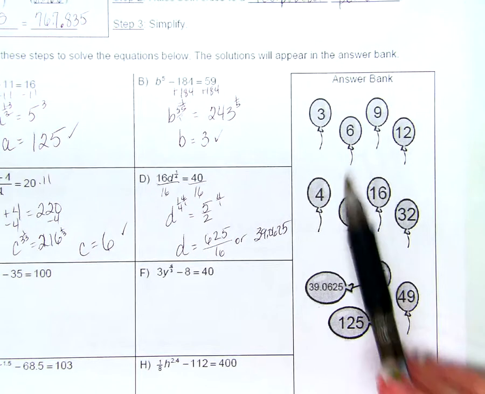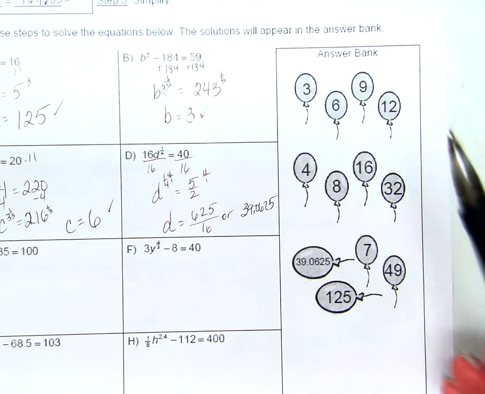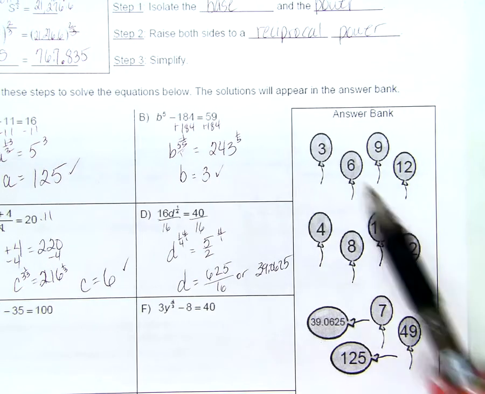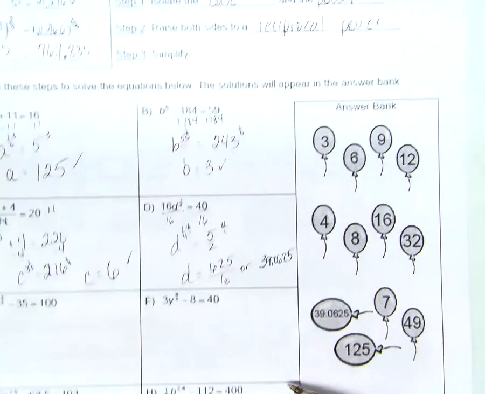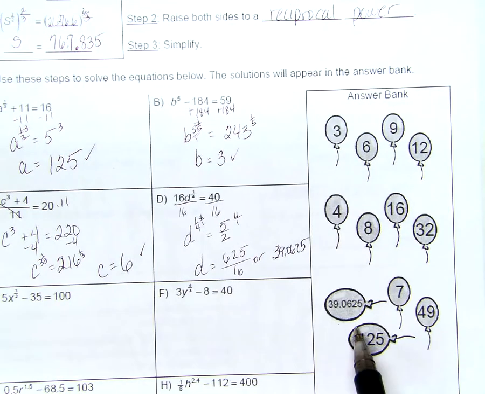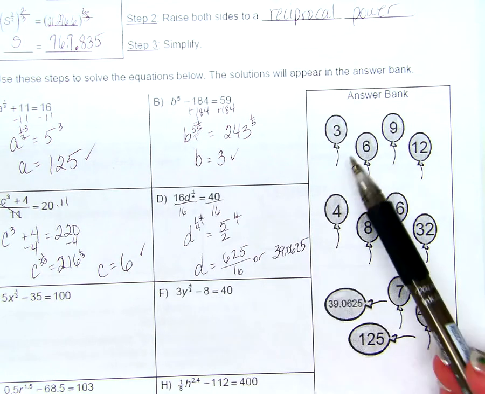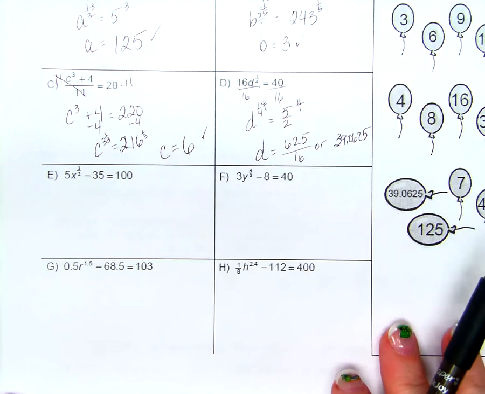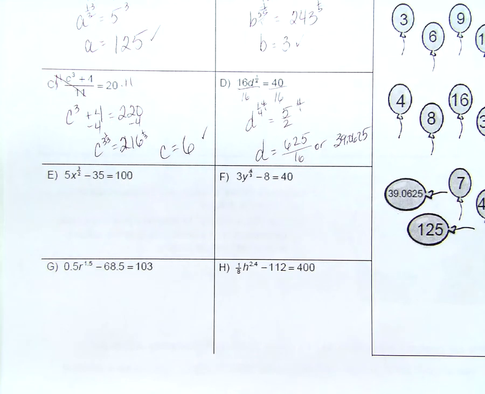These aren't just like pretty balloons because really they're not. They're answer bank. So if you got 3, oh look, it's there. Okay, probably maybe I get it right. Maybe. 125. Oh yay, it's there. 6. Oh yay, it's there. Okay. But cheering is not necessary, but it is allowable. Thank you. Okay. So E.